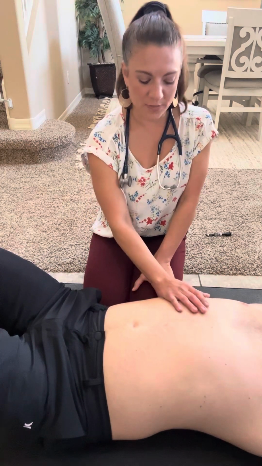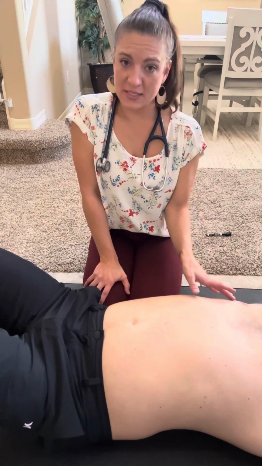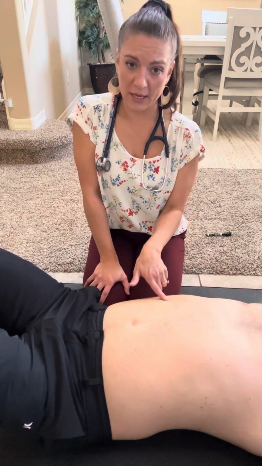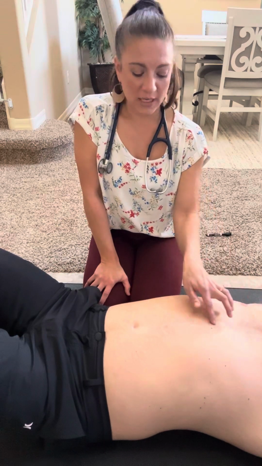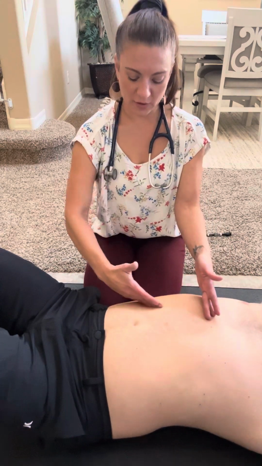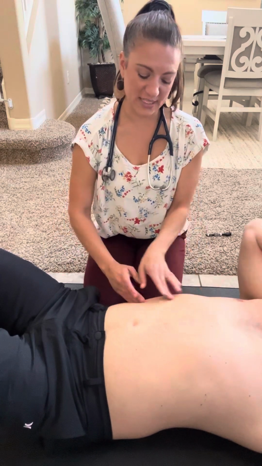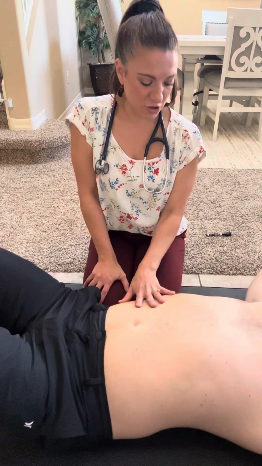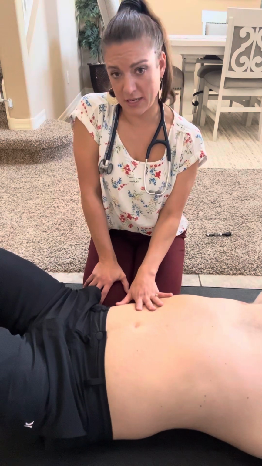Normal for the liver would be around 6 to 12 centimeters in the midclavicular line here, and then in the midsternal line would be about 4 centimeters max. Now if I'm starting to feel dullness further down, I would try to estimate where, doing percussion here, but imaging would be the best for a diagnosis there.